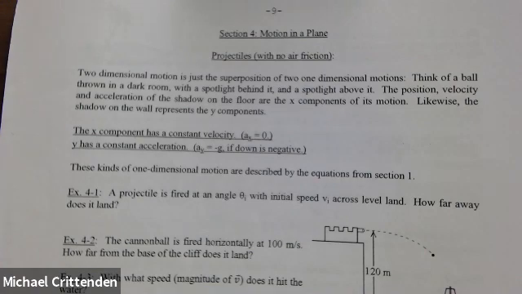So the trick with dealing with vectors in general, whether it was a box sliding down a ramp like last week, or a projectile like this week, or if you're doing some sort of momentum analysis of a collision like a couple of weeks in the future, it's all the same in the sense that you have to think in terms of components.